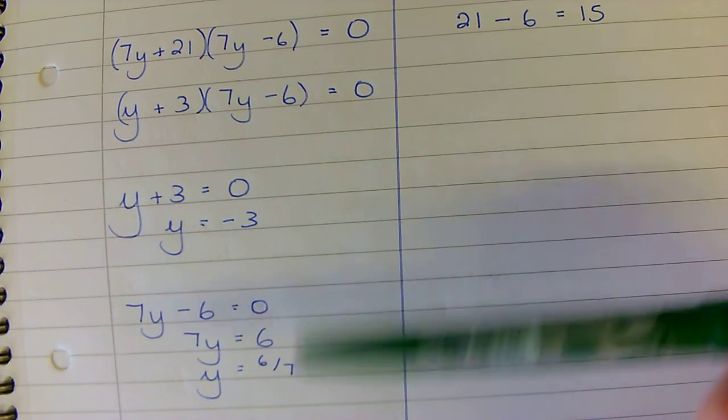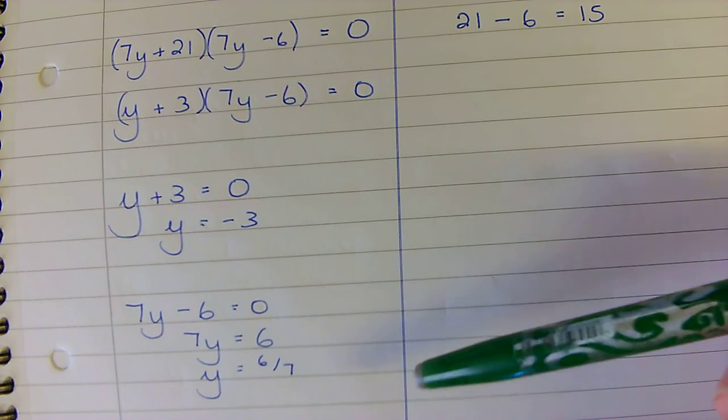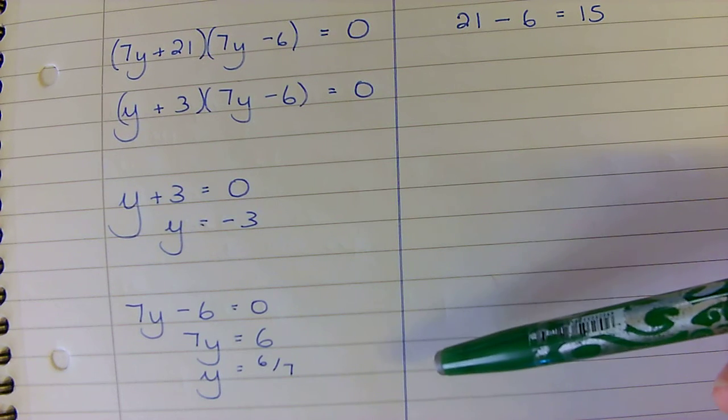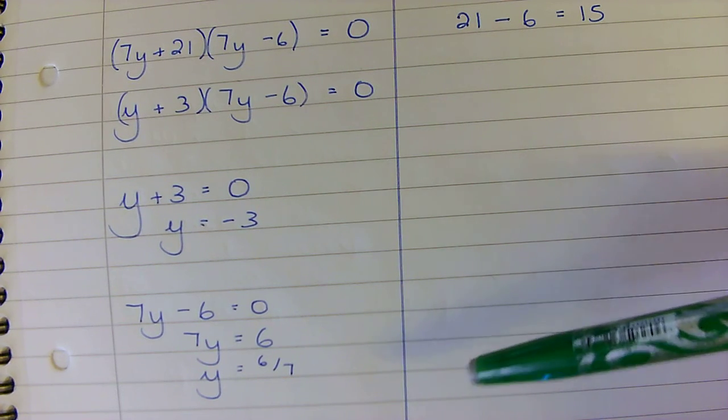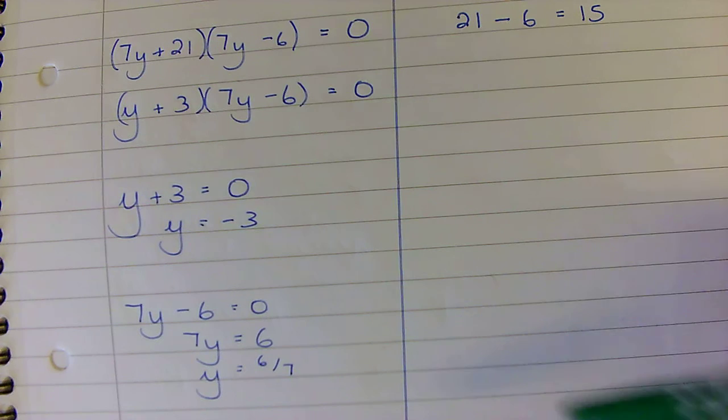Now, if I've gone through that last part of the question a little too quickly for you, please do refer back to the video on solving quadratics with a leading coefficient.